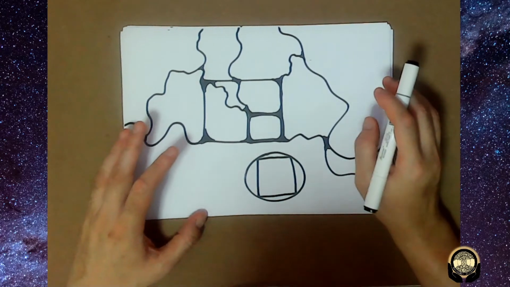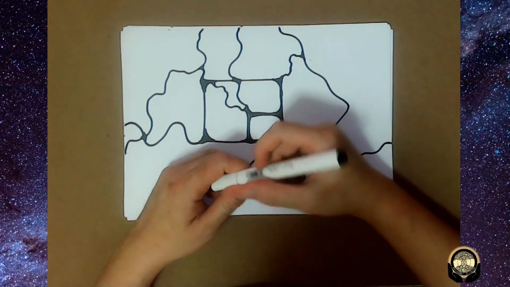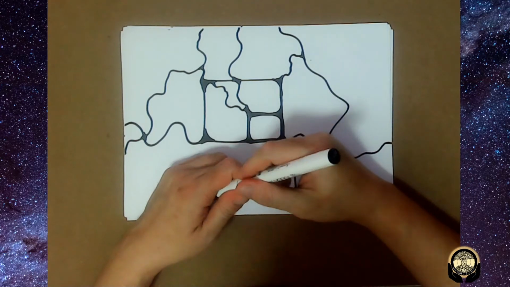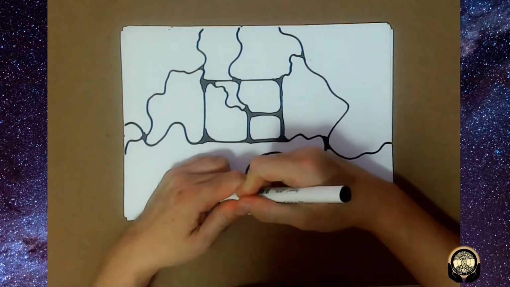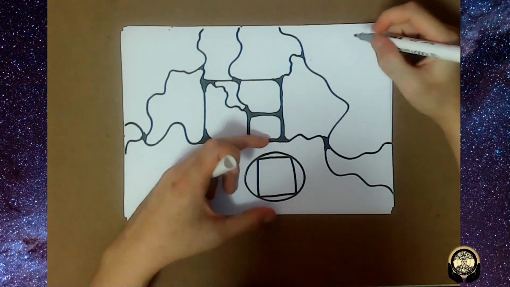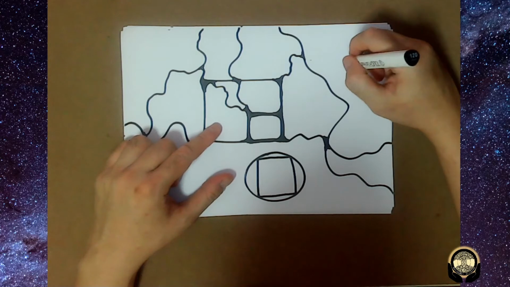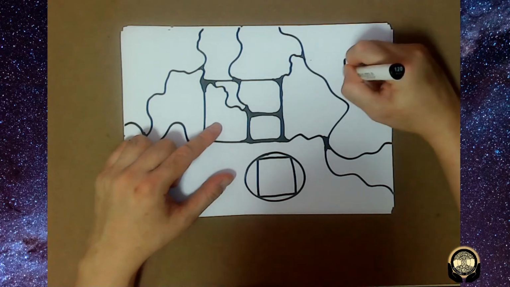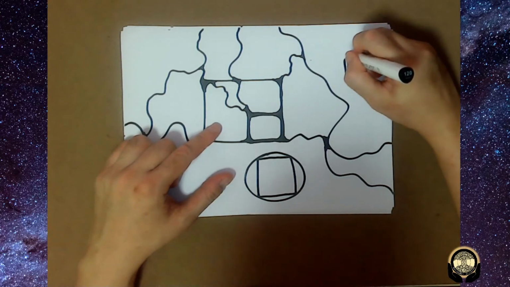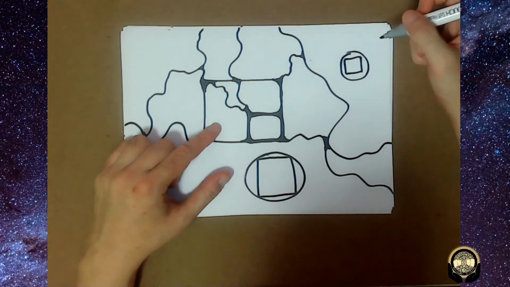So in the true algorithm, there may be cases where you start a resource out as a square, but then later on feel like, well, maybe it's going to be a circle. Then you draw a circle around it.